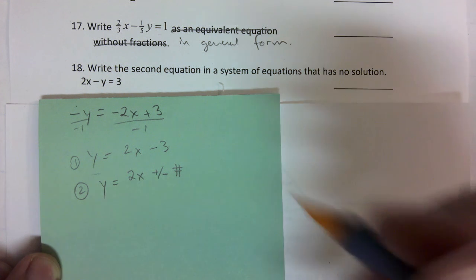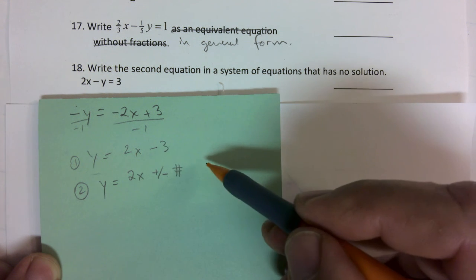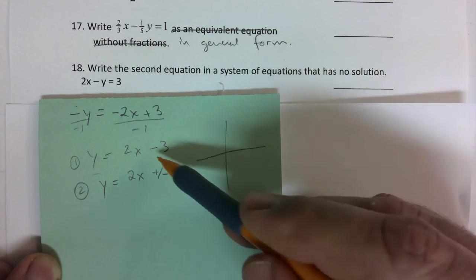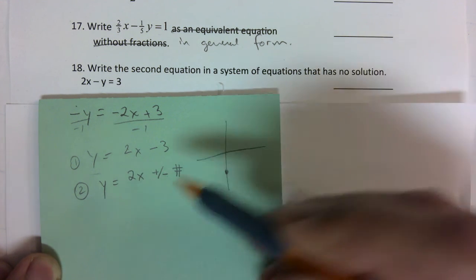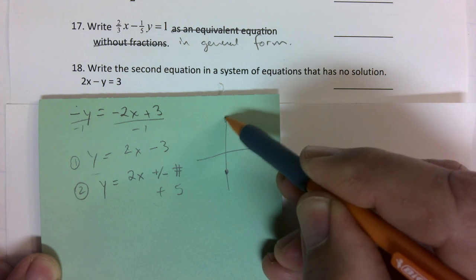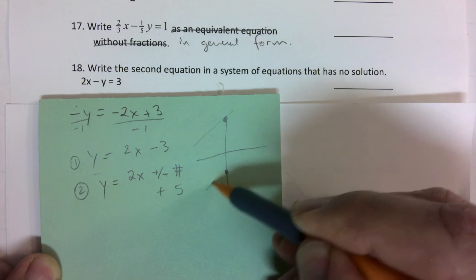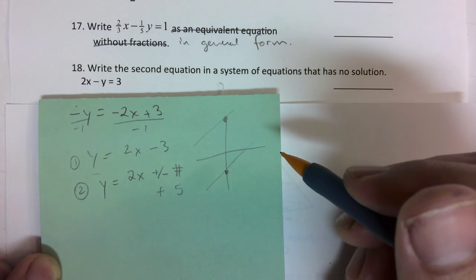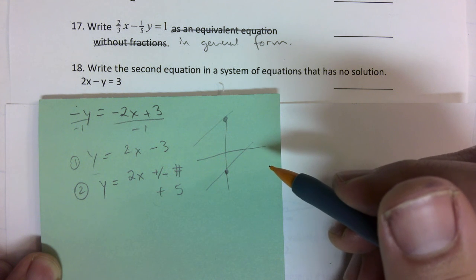Because if the y-intercepts are different, so these are both pointing up, right? If this had been a negative 3, and let's say you say plus 5 for this one, then you'd be way up here, and they have the same slope. They're rising and running at the same rate, so they will never meet. Okay? So yes, you are right.